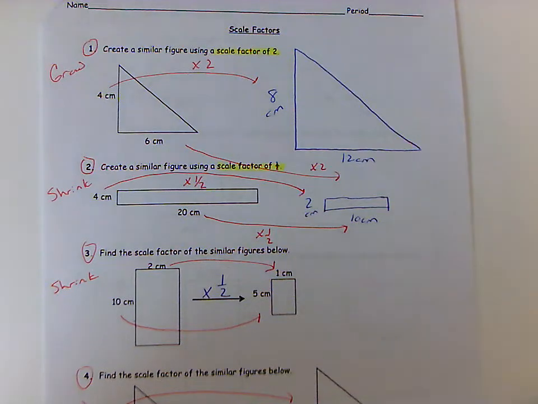Alrighty, we are on the second page here where you had to work through the first four on scale factors. And I had said yesterday that we would just go over the answers on these first four, and then we'll keep going in the packet. So number one, you should have that the triangle is growing by a scale factor of 2.